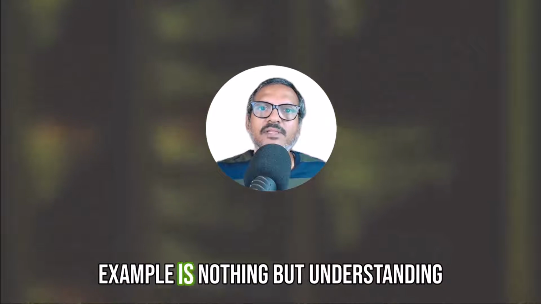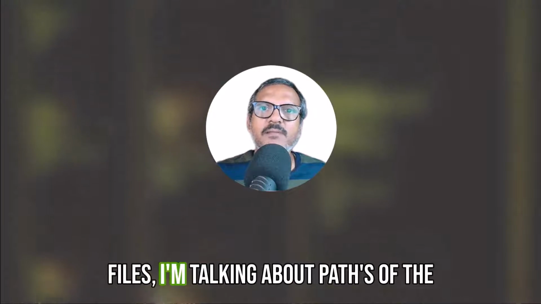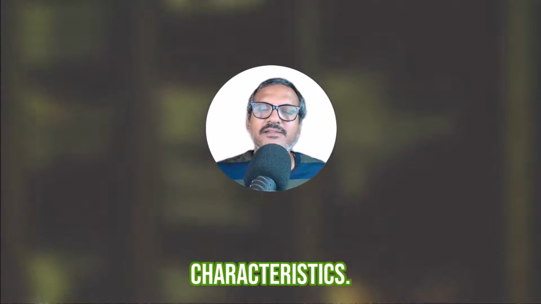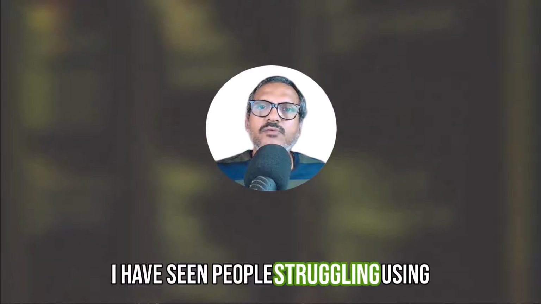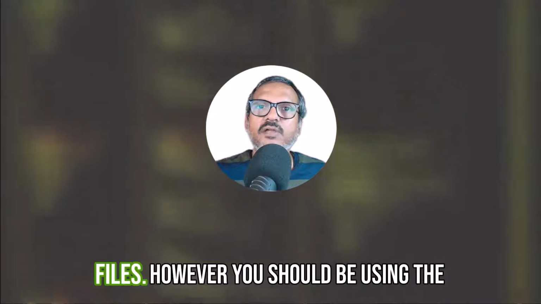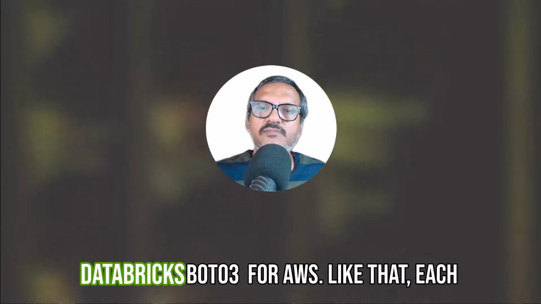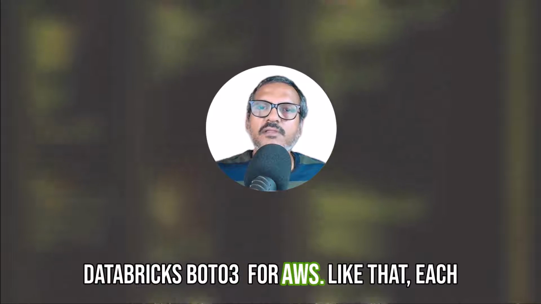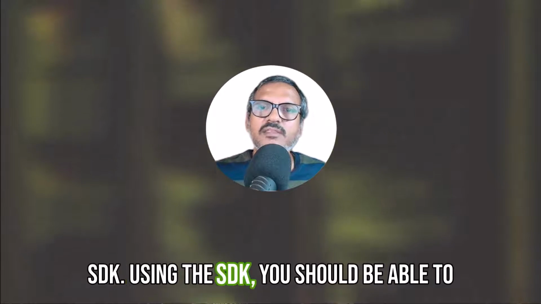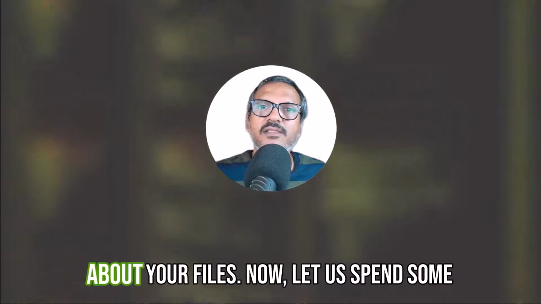One classic example is understanding our files. When I say understanding our files, I am talking about paths of the files, the size of the files, and other characteristics. I have seen people struggling using Spark-based APIs to get details about files. However, you should be using the libraries such as dbutils for Databricks, Boto3 for AWS. Like that, each and every cloud platform has its own SDK. Using the SDK, you should be able to come up with code to understand details about your files.